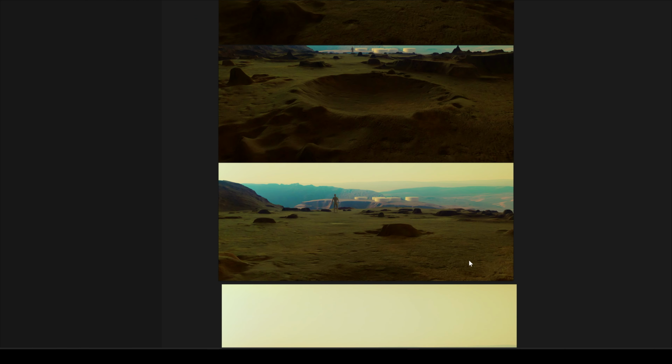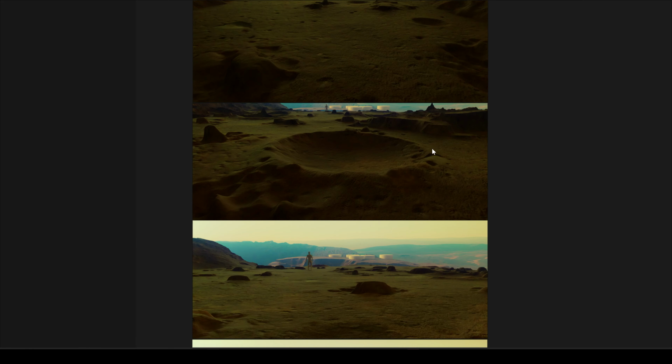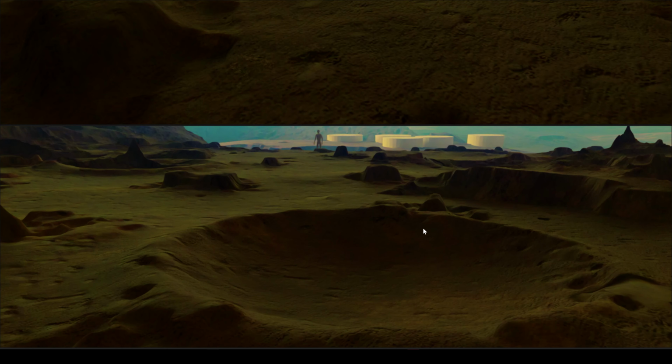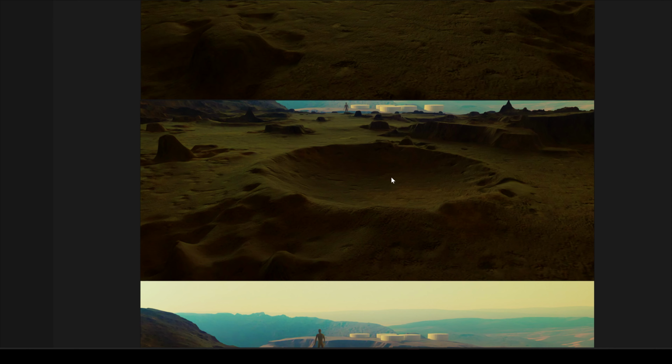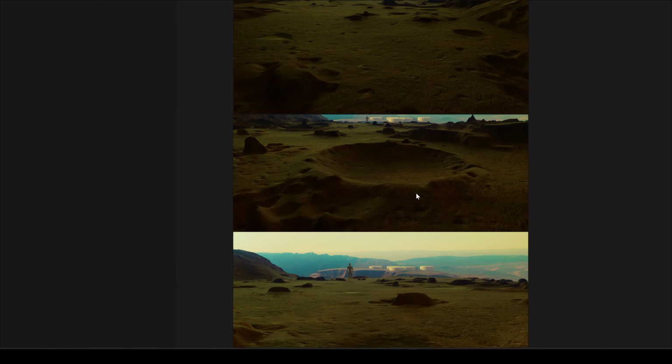I'm going to go into my cables and use an array with the curves and add that in. And also I'm going to use a scatter effect to get some little rocks on top of the terrain around here. Either that or I'm just going to manually put them in depending on the actual shot.